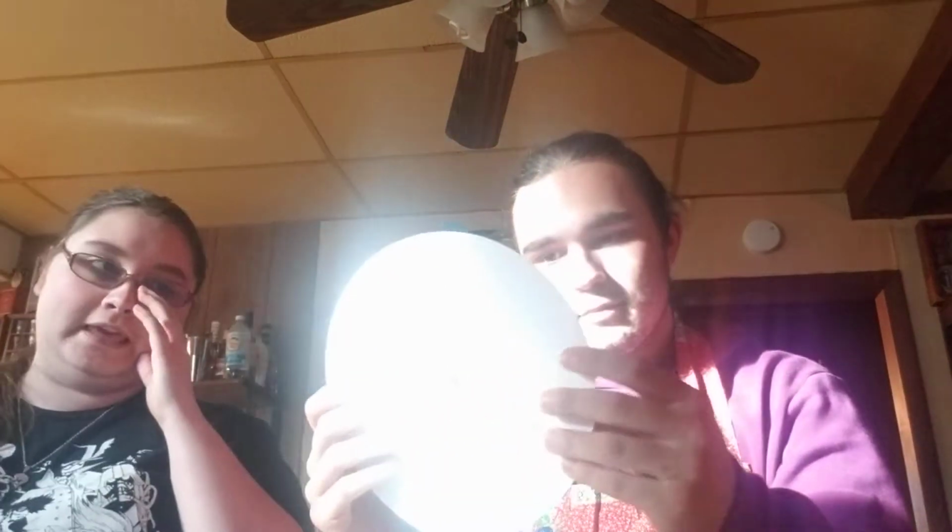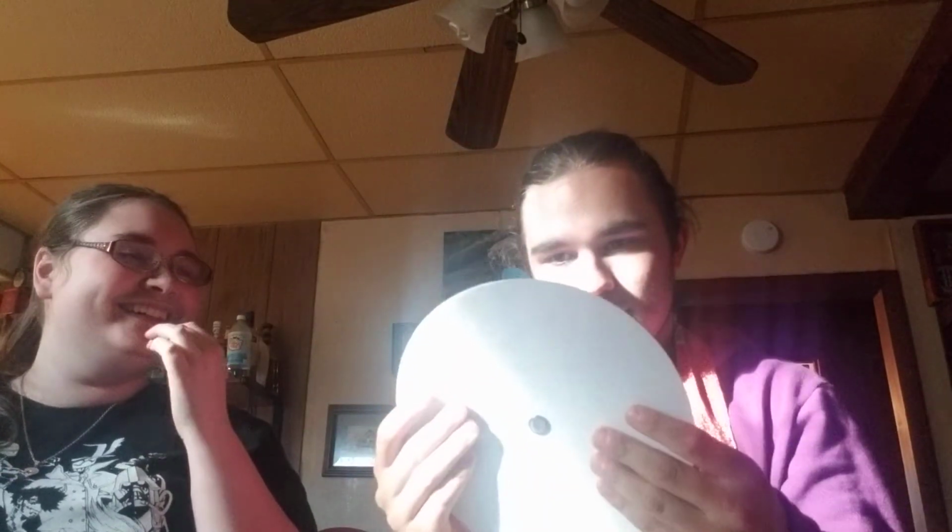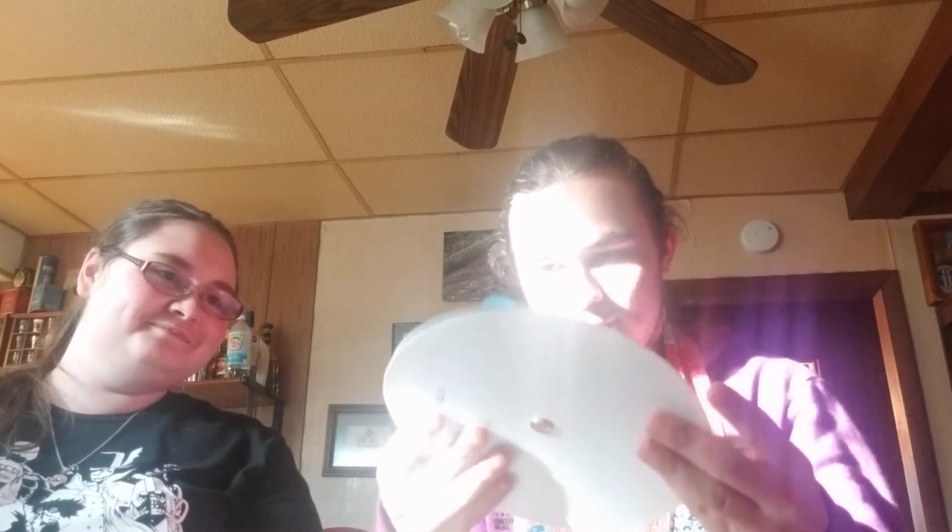Okay, so now that we've read the book about wholes, halves, and thirds, can you take this fraction wheel and show me on the fraction wheel what a half is? Very good. We are also going to learn about fourths today.